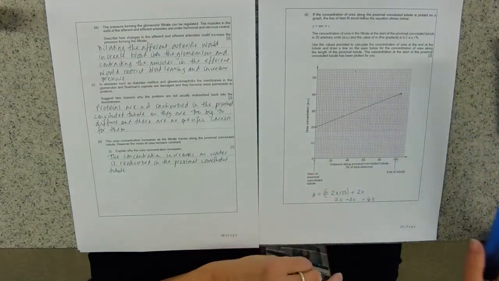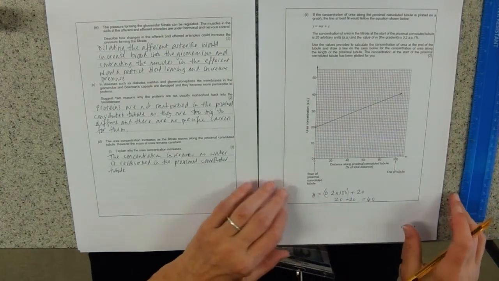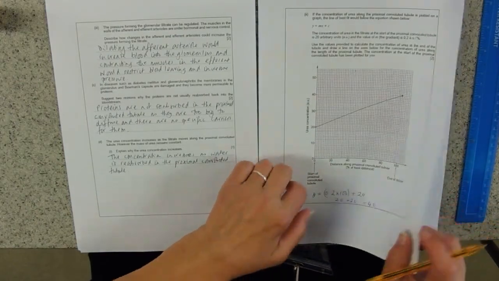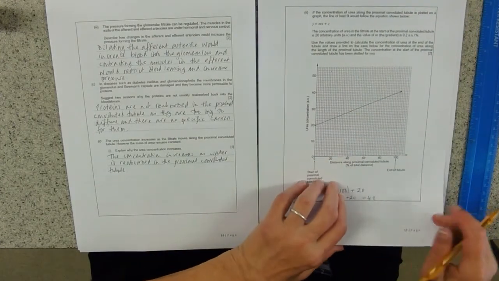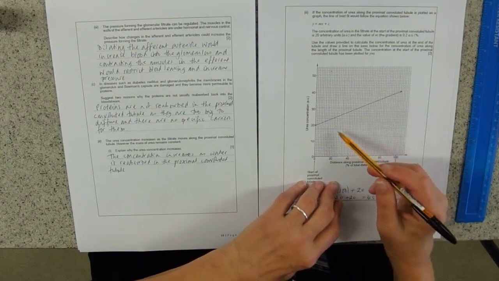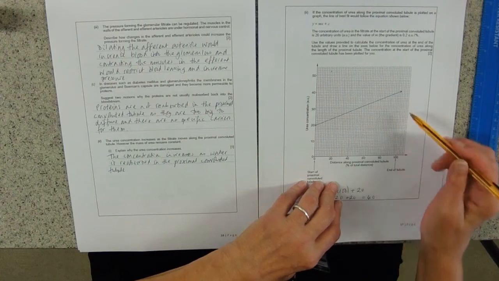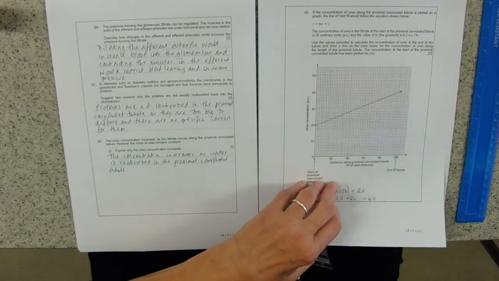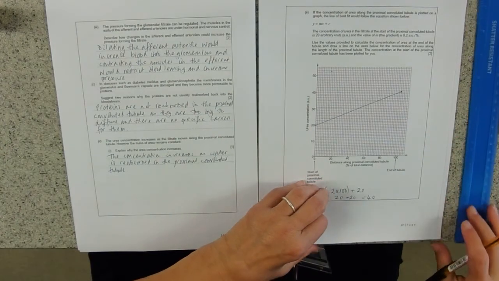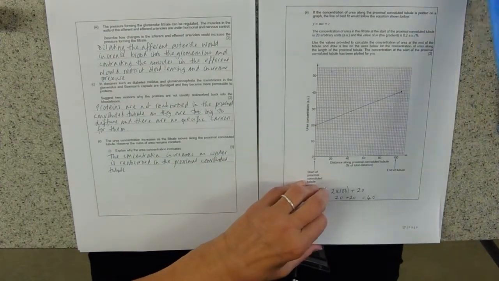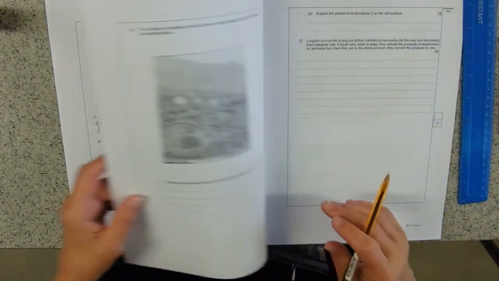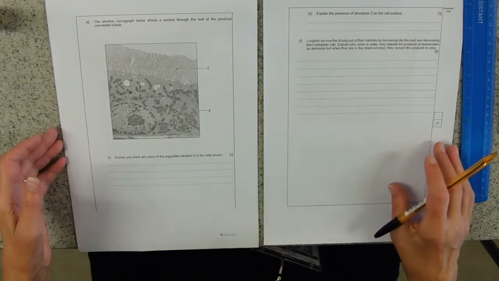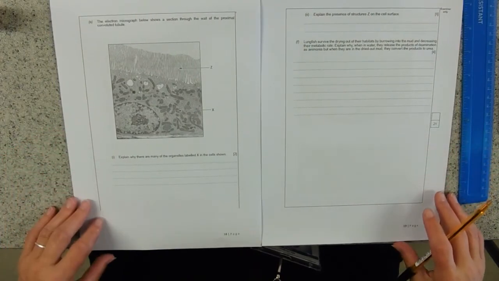A nice straight line between those two points. Looking at the mark scheme, it says point drawn at 40 and 100, line drawn with a ruler between the two points. This is why you need a ruler in your exam, one of the reasons. You'll be measuring things, you'll be drawing lines.